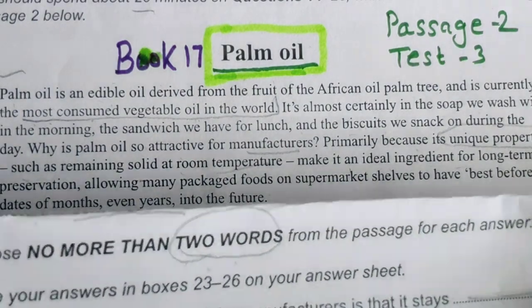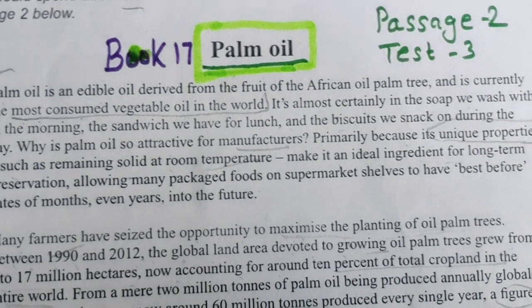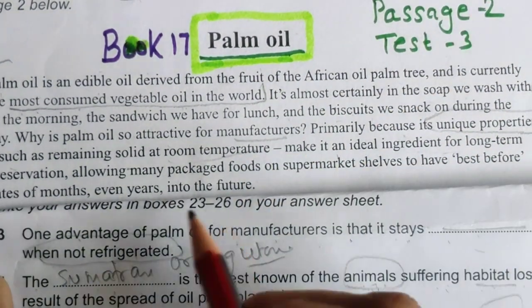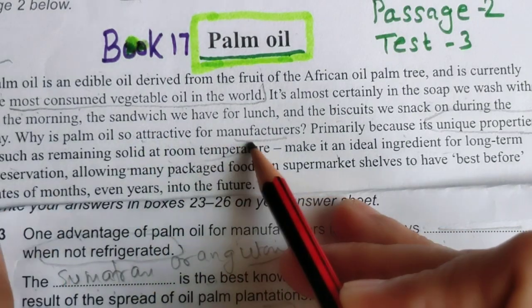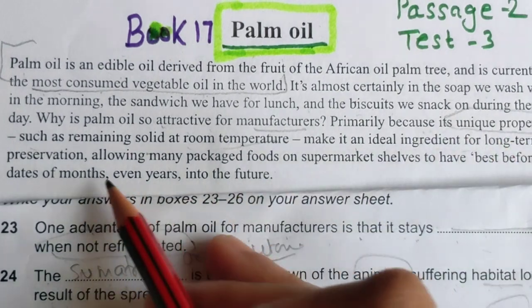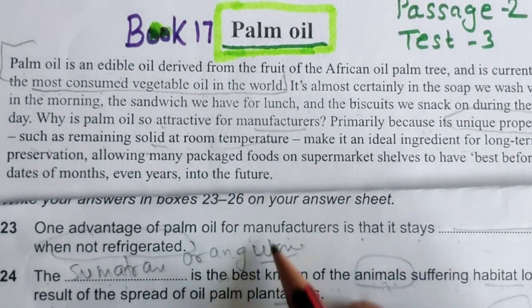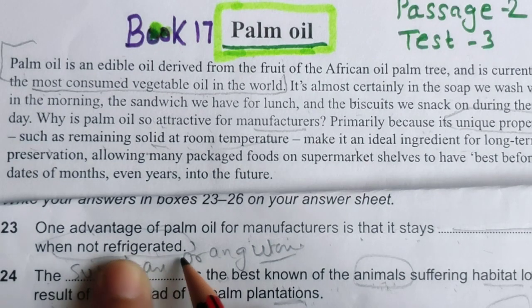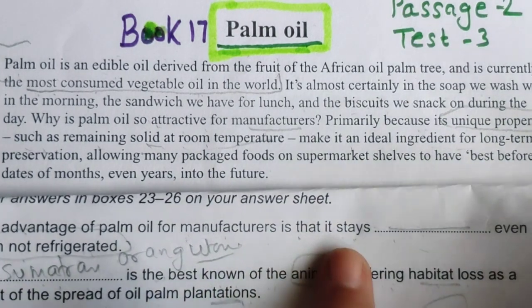So here they are saying, just a minute, you can read. One advantage, so why is it so attractive for manufacturers? Primarily its unique properties, such as remaining solid at room temperature. So when not refrigerated means room temperature.